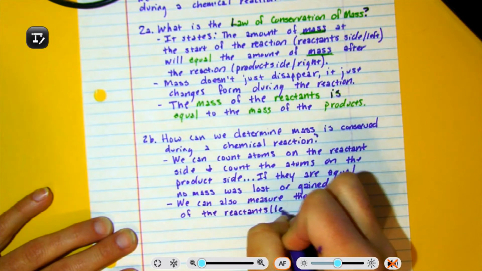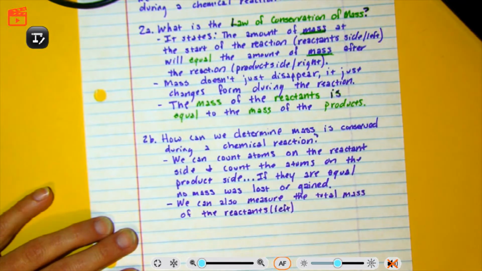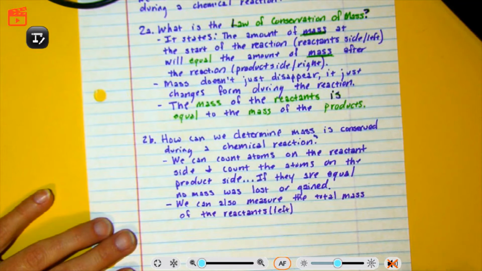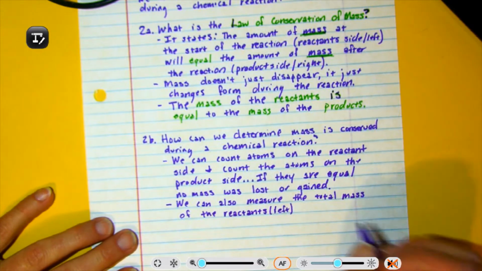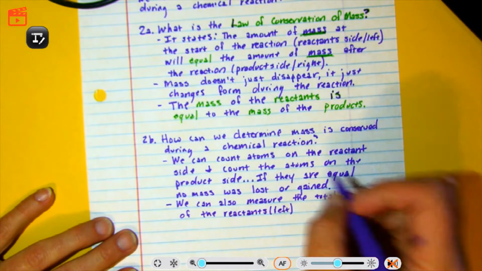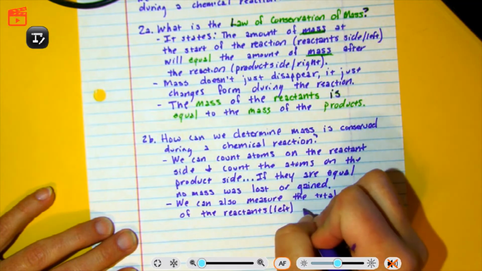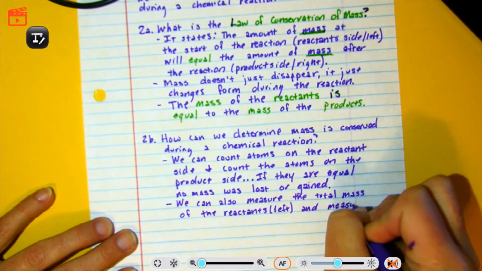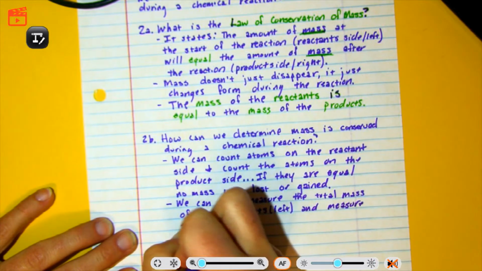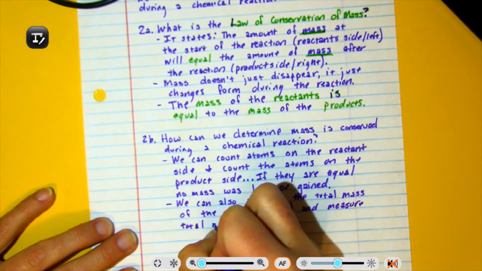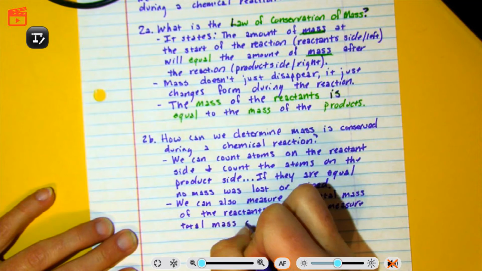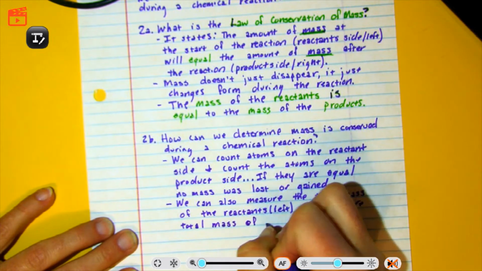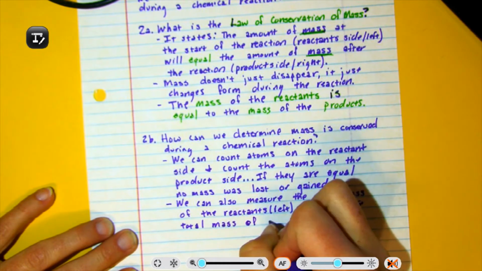Our reactants are on our left side, so we can measure the total mass of our reactants and measure the total mass. And what's our other side called?